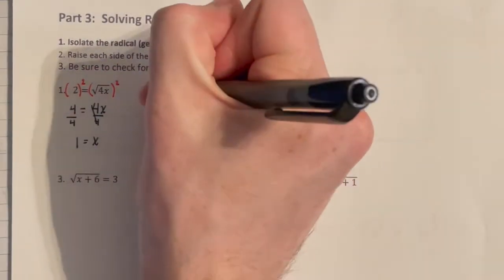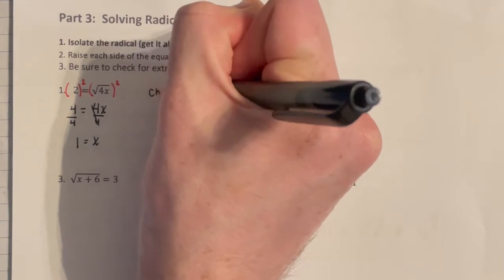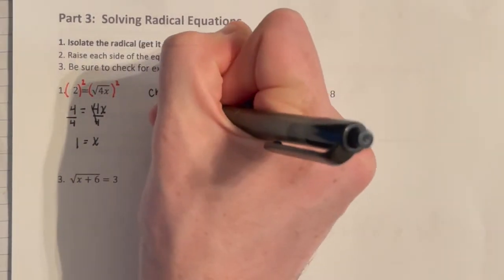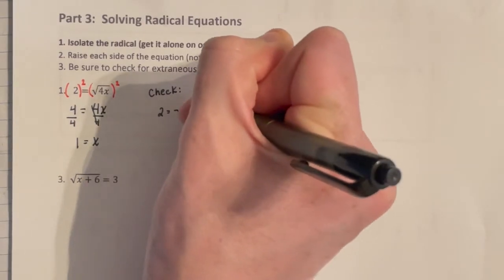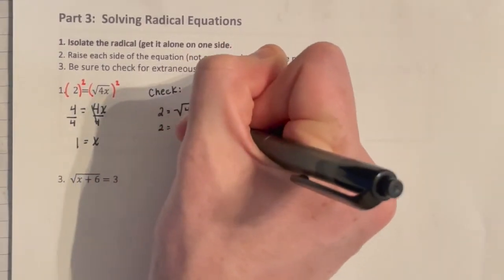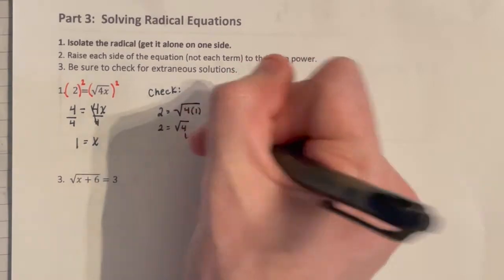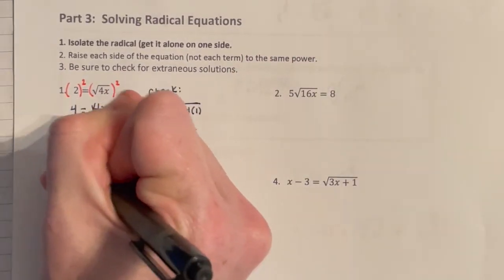If we check, we can plug that into our calculator, but this would just say 2 equals the square root of 4 times 1. Well, 4 times 1 is just 4, so the square root of 4, yeah, that does check out. So that is our solution.